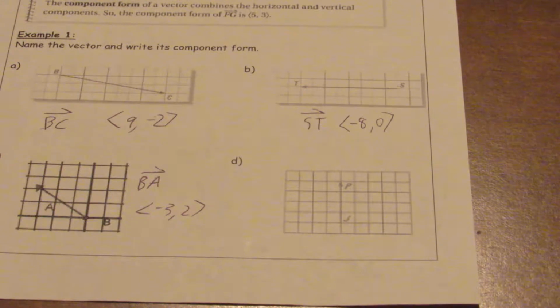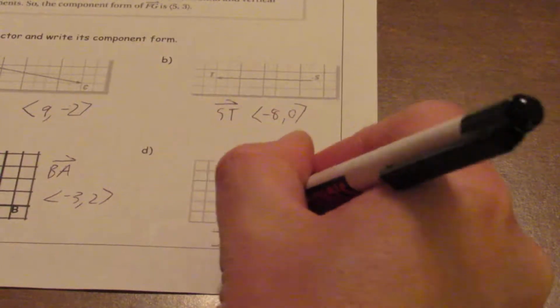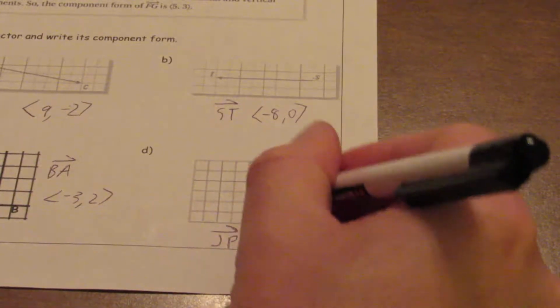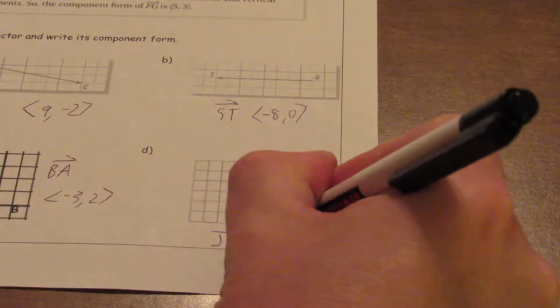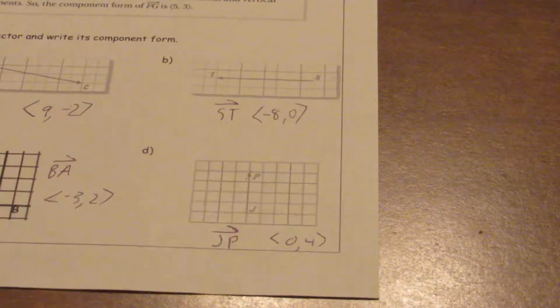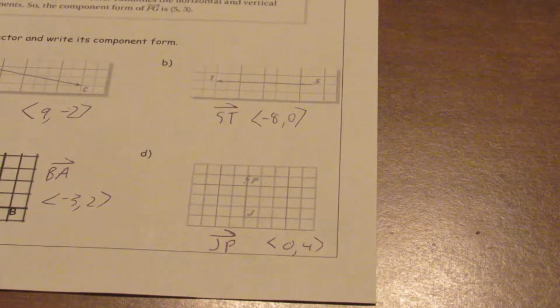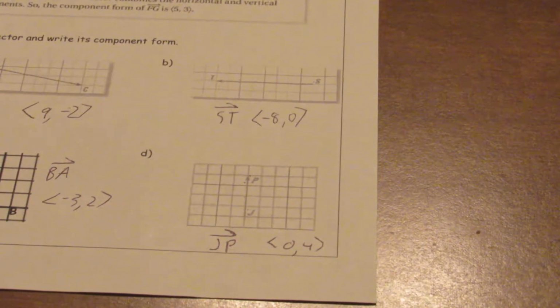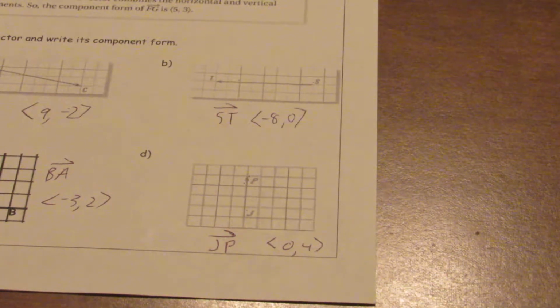And then D, we have JP as our vector. And I'm coming up 1, 2, 3, 4. And I don't move left or right at all. So I have 0, 4 as my component form. We can use these to do transformations, which is why we use them. We'll start with them. Okay, then we're going to look at some definitions of some of our stuff more related to transformations.